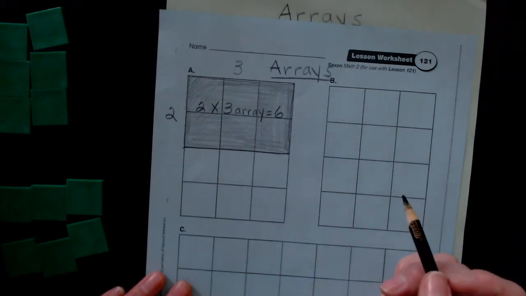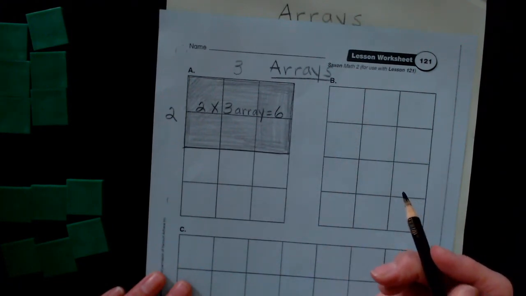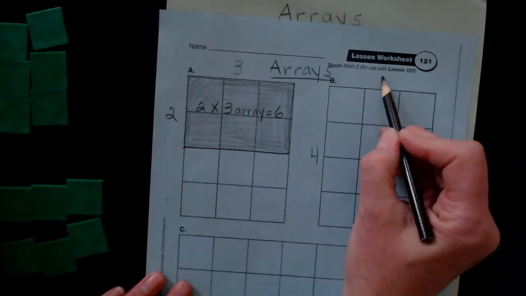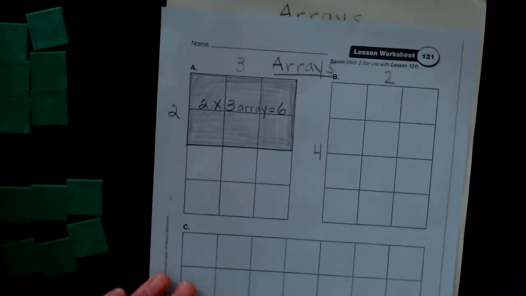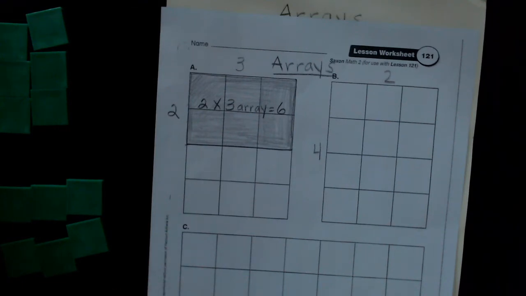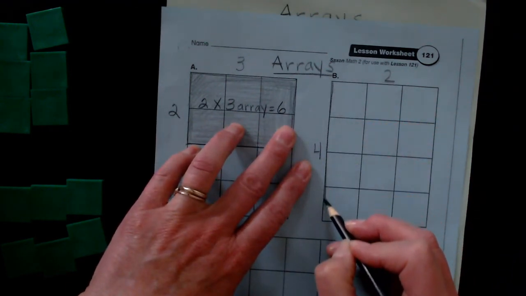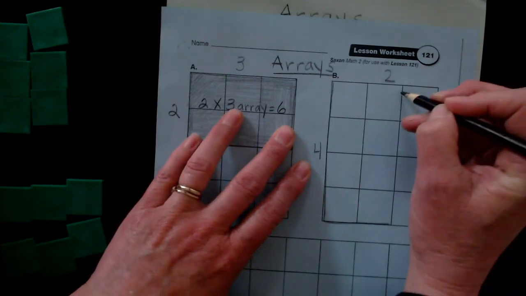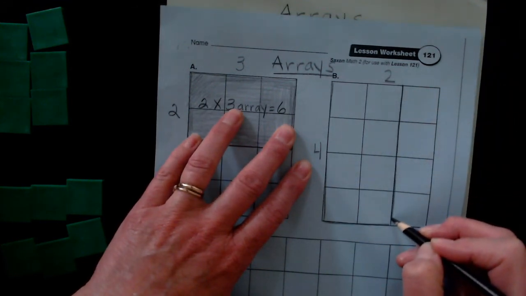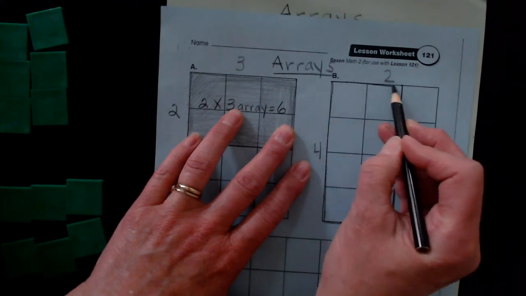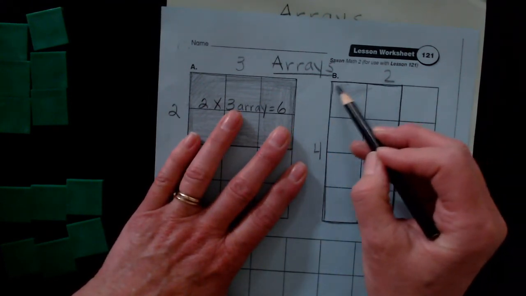Try number 2. I'd like you to do a 4 by 2 array. 4 by 2. You go ahead and put your tiles out and see where they'll go. 4 rows, 2 in each row. Did you cover this whole section right here? 4 rows, 2 in each row. You can remove your tiles and go around the shape that you made. Shade that in.